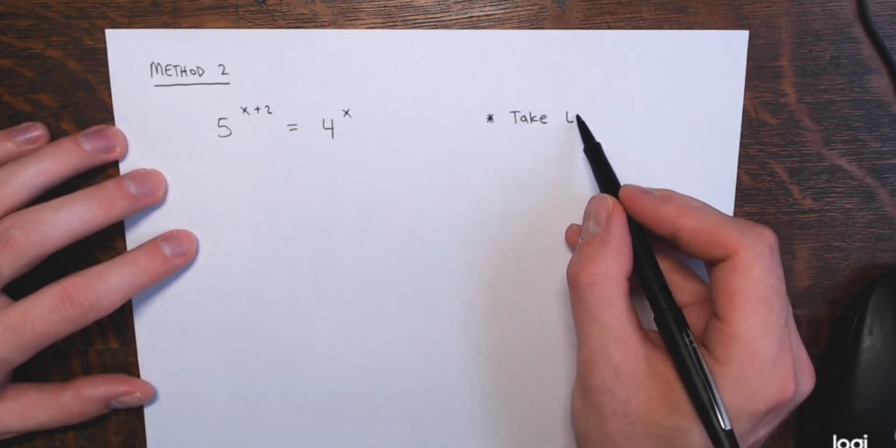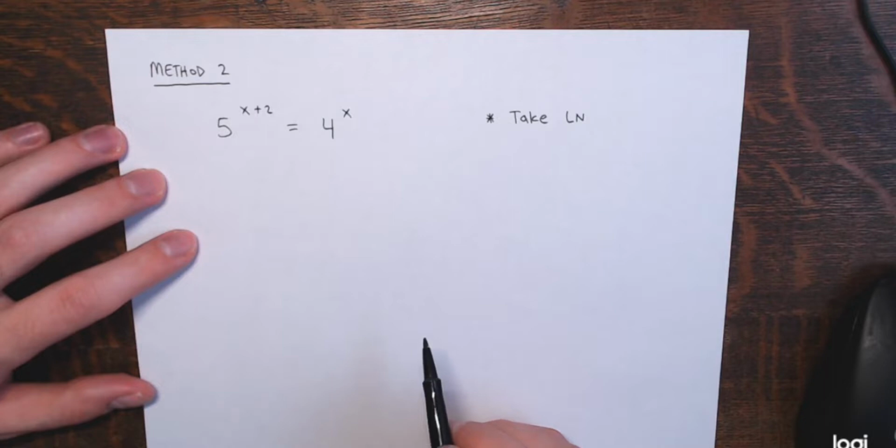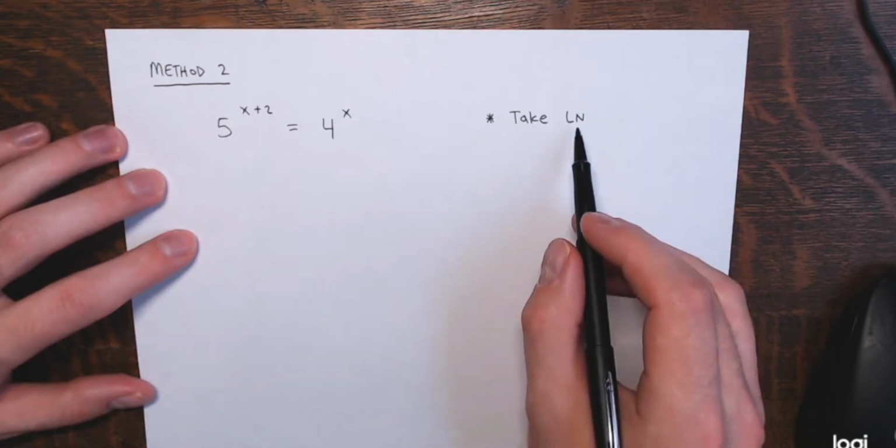I'm just going to use natural. You could do log base 10, log base e. It really doesn't matter what base you choose. I'm going to take the natural log of both sides.